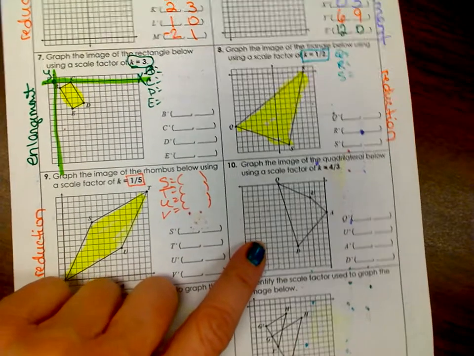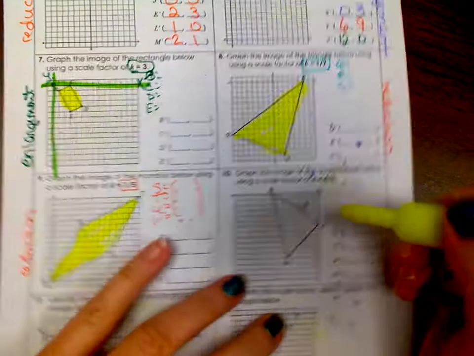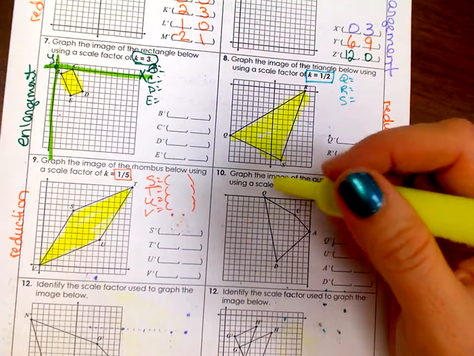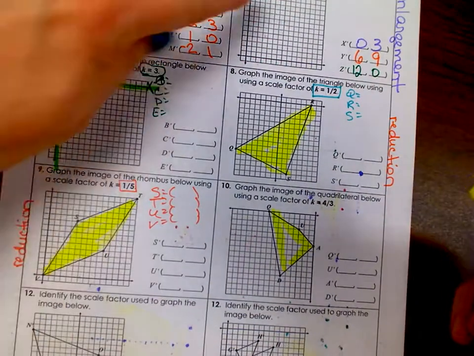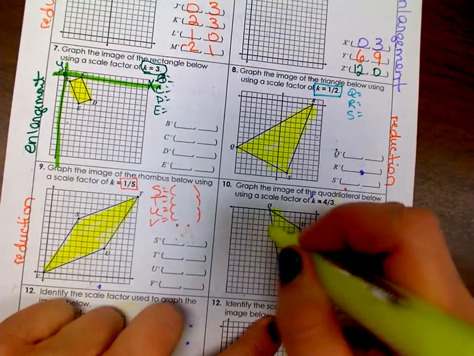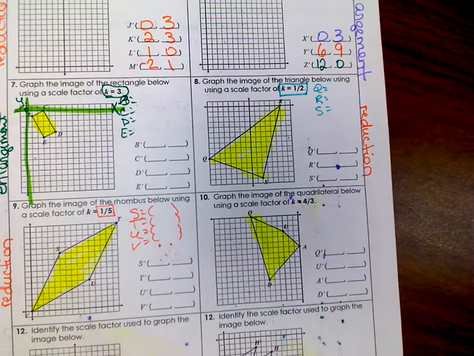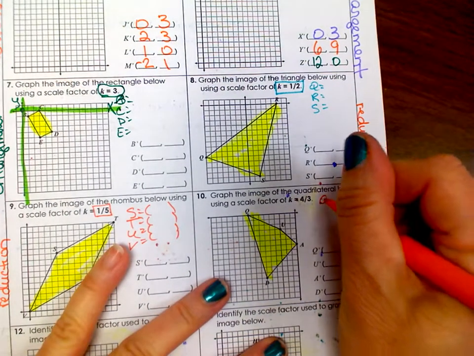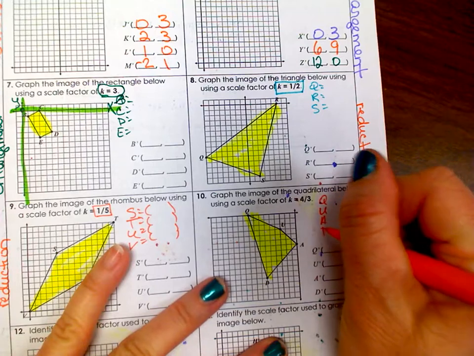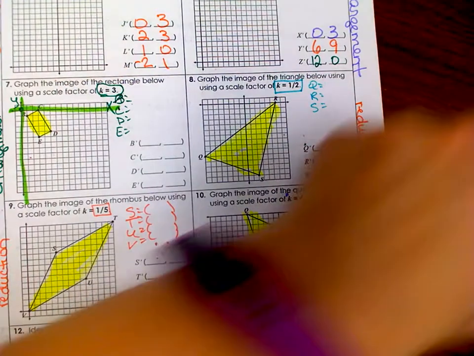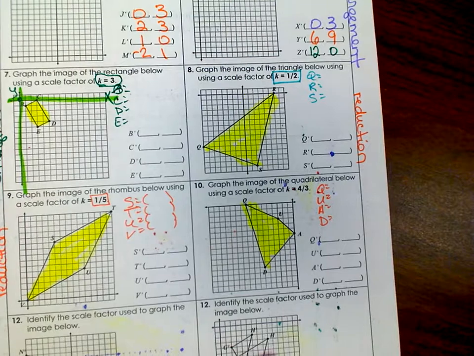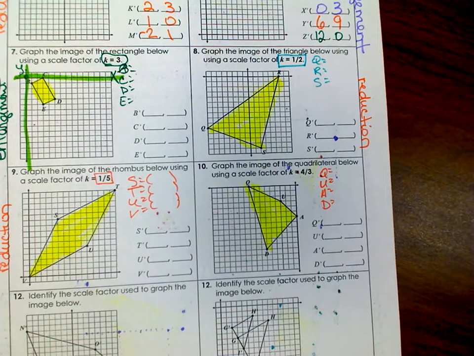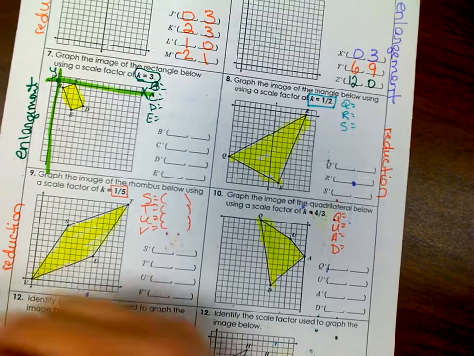Number 10, we have your scale factor again. It's not so pretty, so you're going to have to work that one out as we did number 6. Again, list Q, U, A, D. Show your work. Put them down here. And on the two 12s down here, you're going to have to show your scale factor. This one's an enlargement.